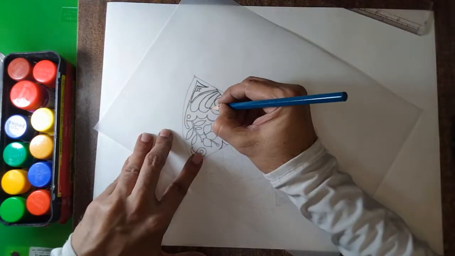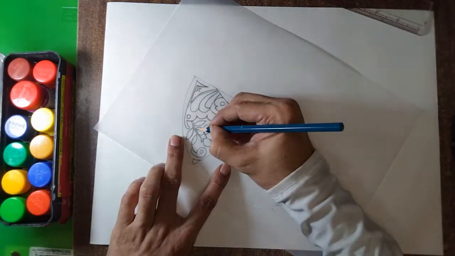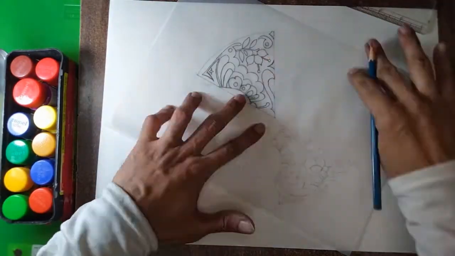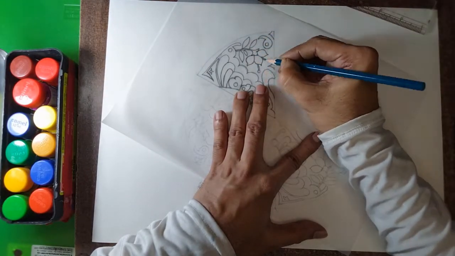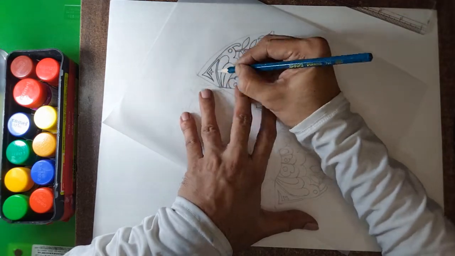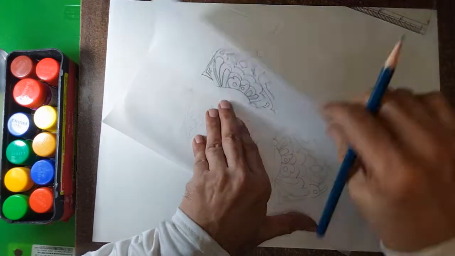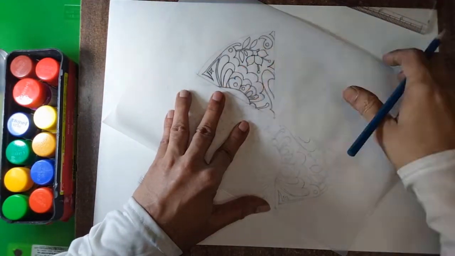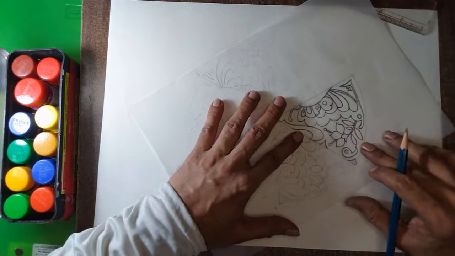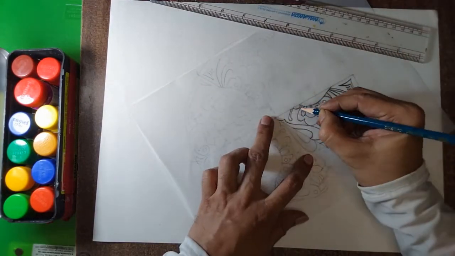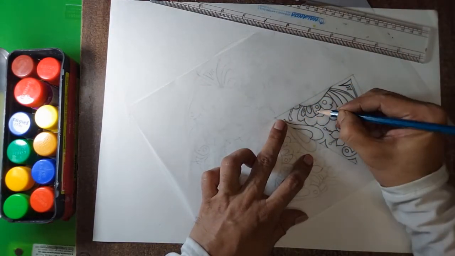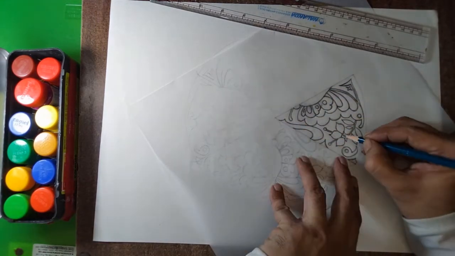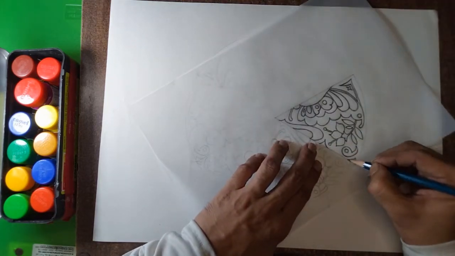Trace the same thing in the rest of the parts. If you think this is a fast video, you can pause this video and you can draw on your own. You have the choice of drawing your own designs if you wish to draw a different design.